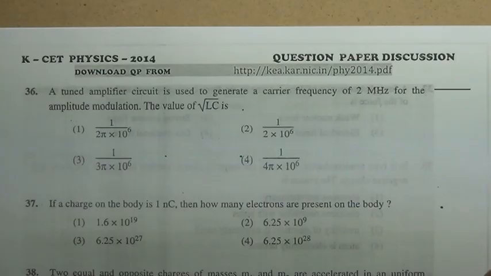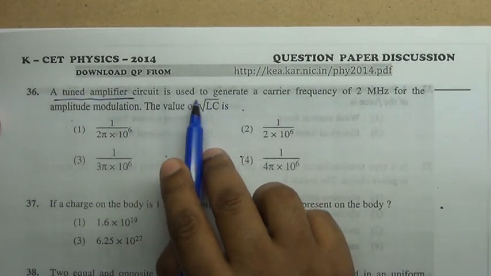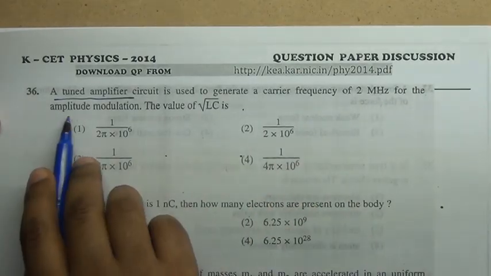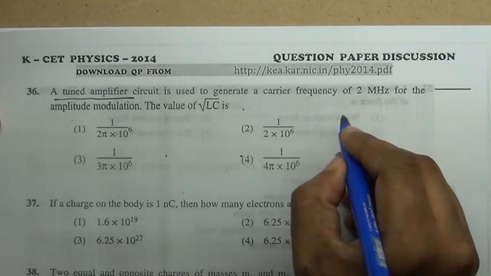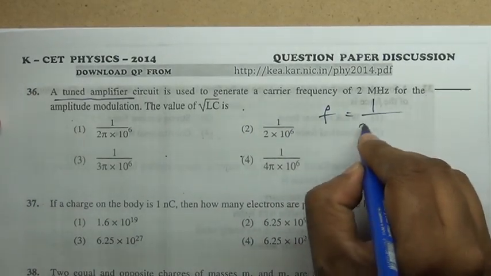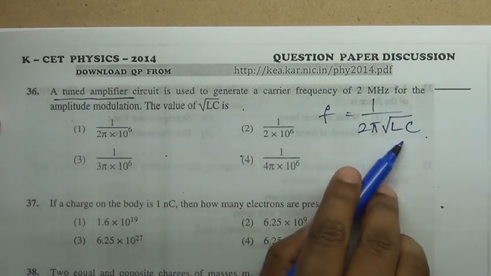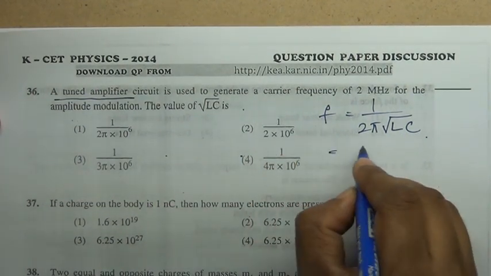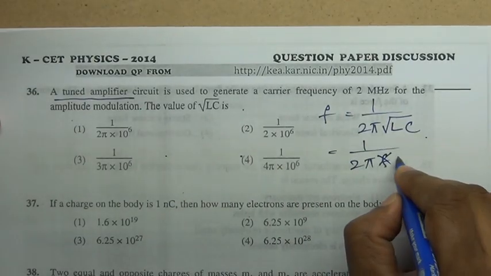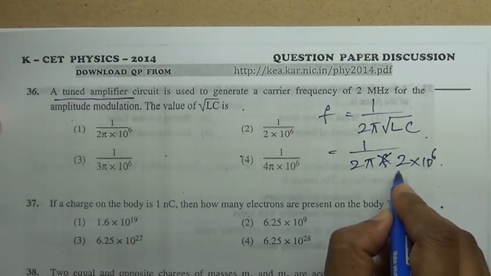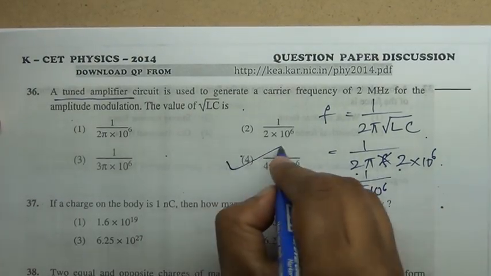A tuned amplifier circuit is used to generate a carrier frequency, something the value of root LC. Don't worry about the tuned amplifier. Frequency of an oscillator is 1 by 2 pi root LC. They are asking root LC this side, frequency that side. It is 1 by 2 pi frequency. Frequency is 2 megahertz, 10 power 6. 2 into 2 is 4, so it is 1 by 4 pi 10 power 6.